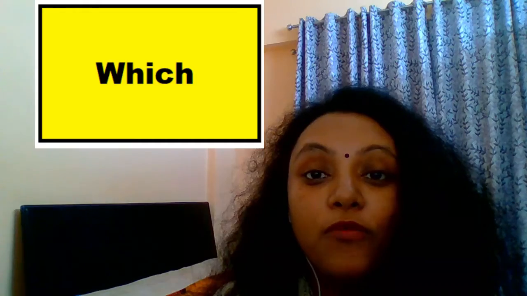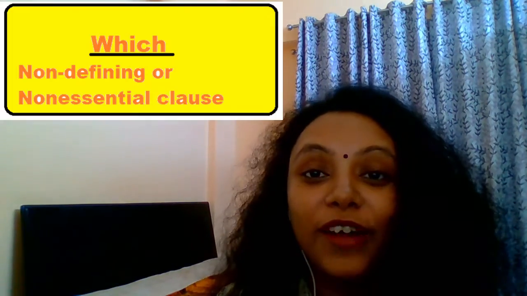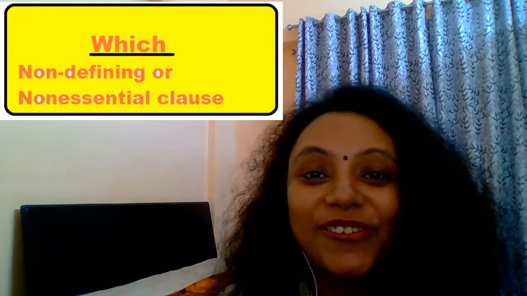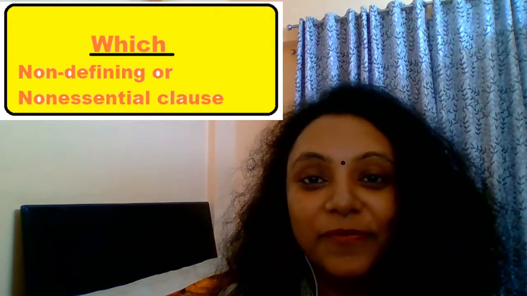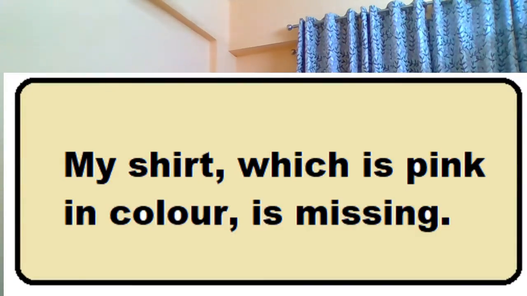Now, let's go to the word which. The word which is used in non-defining clauses. These are also known as non-essential clauses. Here, if you remove the clause, the meaning of the sentence will not change. For example, let's go to our previous example. My shirt, which is pink in color, is missing.